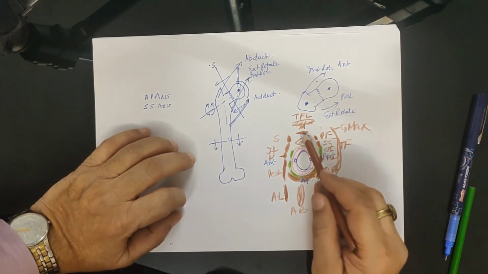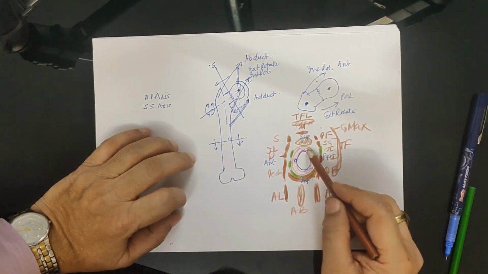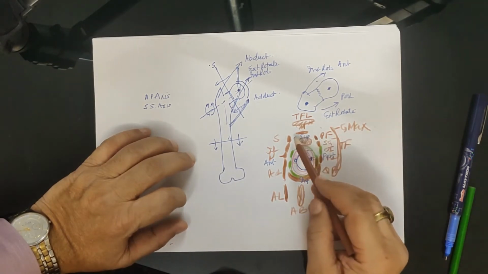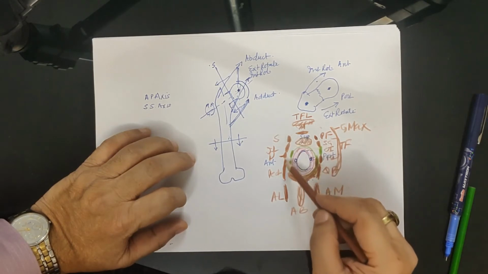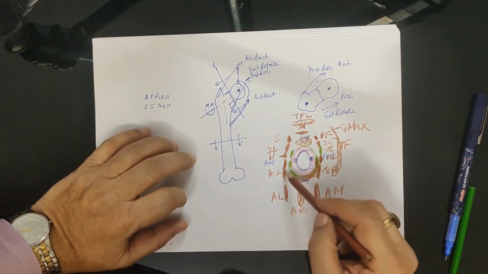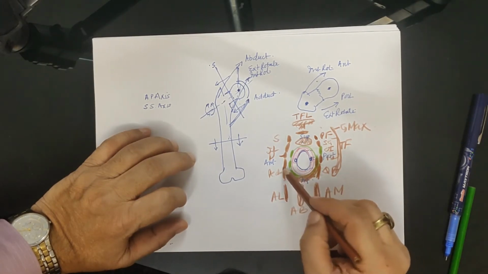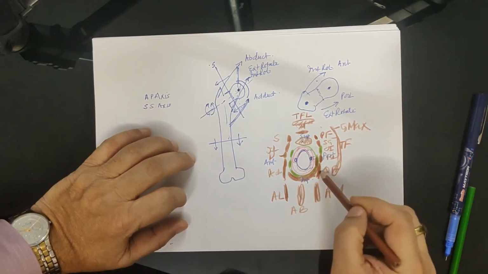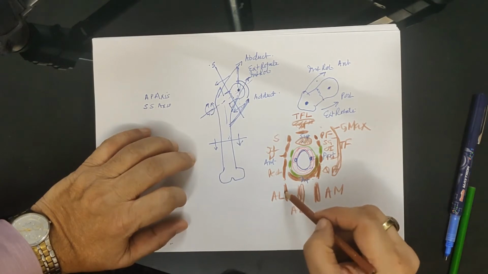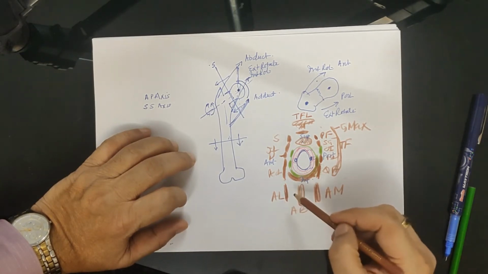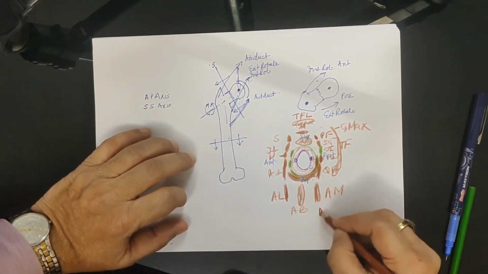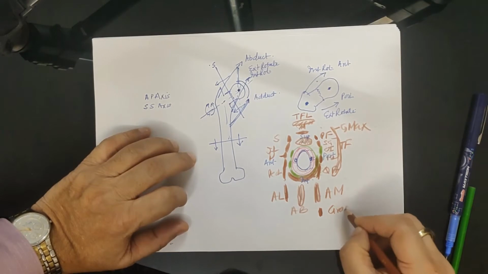Tensor fascia lata and gluteus medius. Then we have these muscles on the anterior side and these muscles on the posterior side, and the adductors, the superior layer formed by the pectineus, the obturator internus, and the quadratus femoris, and the inferior being formed by adductor longus, adductor brevis, and adductor magnus, and of course this is aided by gracilis.